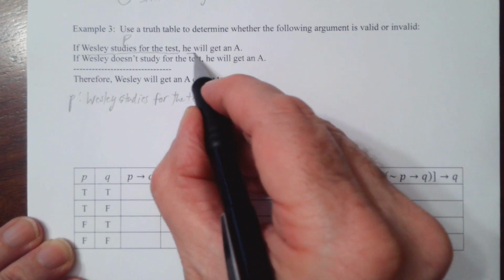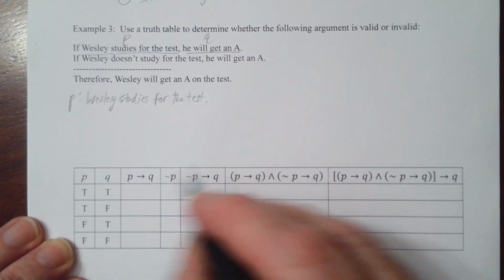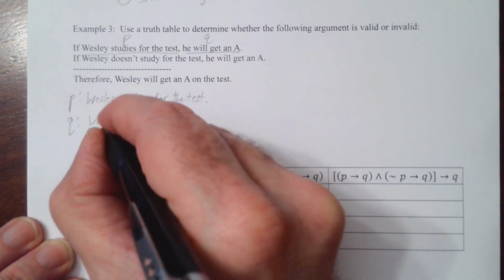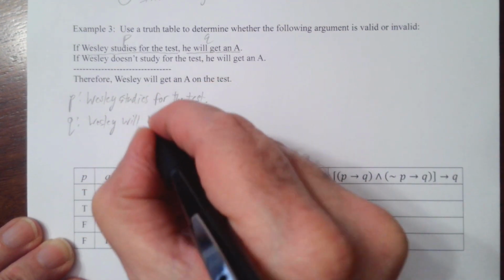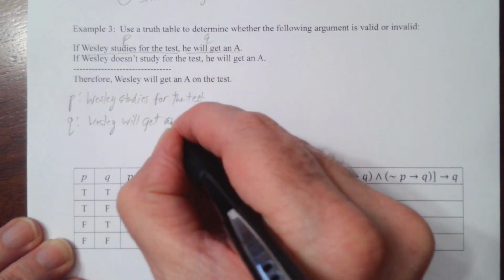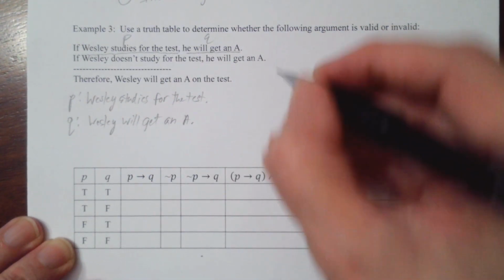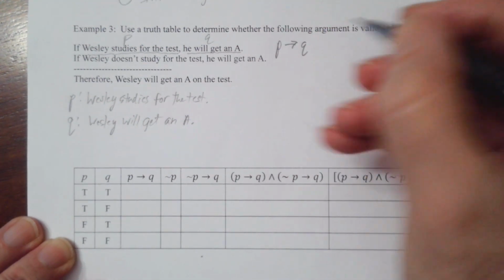And then he will get an A. We'll call that statement Q. So Wesley, or you could say he, will get an A. That's statement Q. So this is P implies Q, or if P then Q.